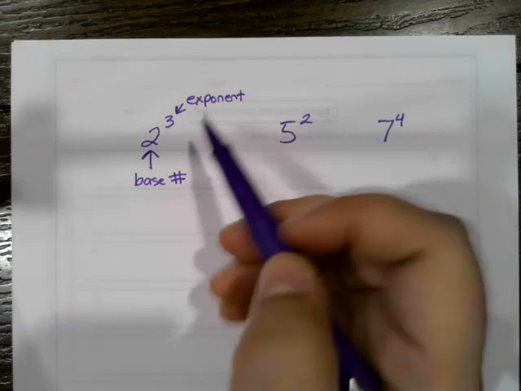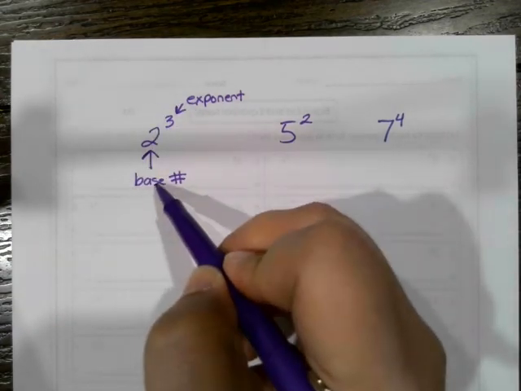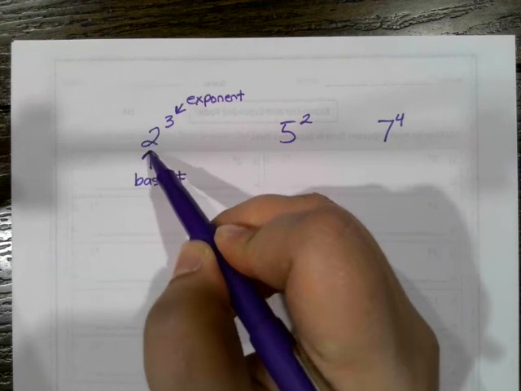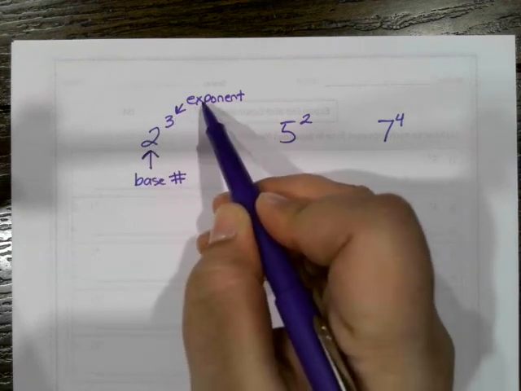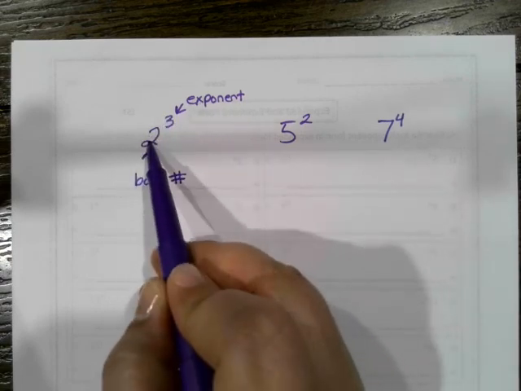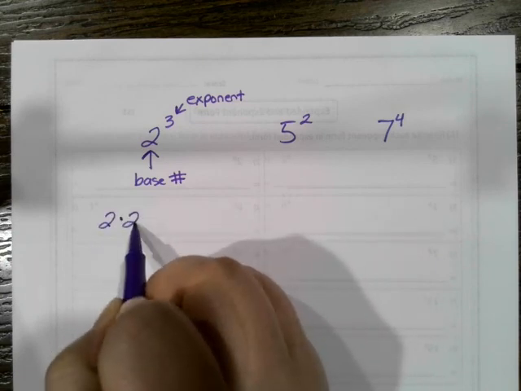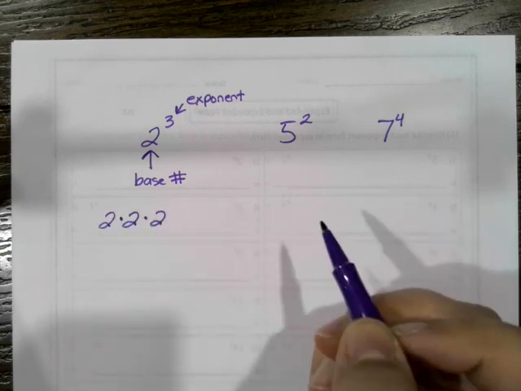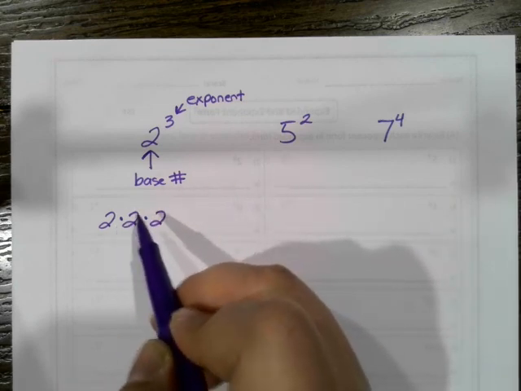Okay? So the base number is the big number. Base, big, BB, they both start with B. So the base number is the big number. That's the number being multiplied. And then the exponent tells you how many times to multiply that base number. So in this one, we're going to multiply 2 3 times. So 2 times 2 times 2. Okay? Notice I used a dot for multiplication. We don't use an X.